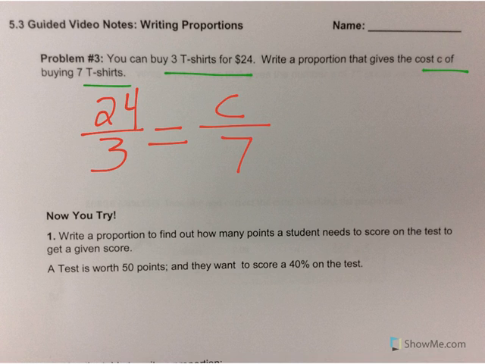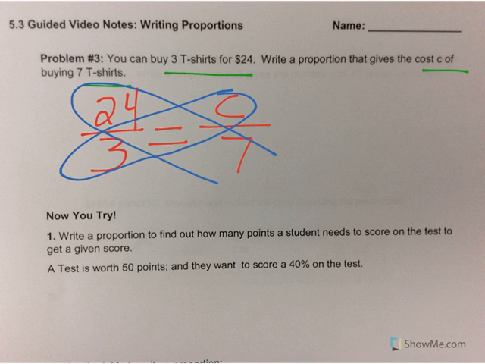So you can see in both fractions I have the money on top and the shirts on the bottom. And again, you wouldn't have to have your proportion set up exactly like mine. As long as you have the 3 and the C diagonal from each other and the 24 and the 7 diagonal from each other, then you set up the correct proportion. If you don't, then you have set up the incorrect proportion and you're not going to get the right answer.